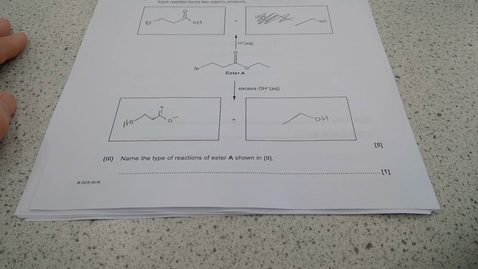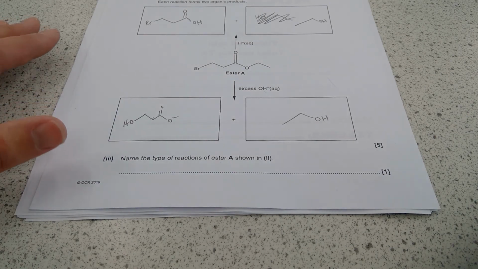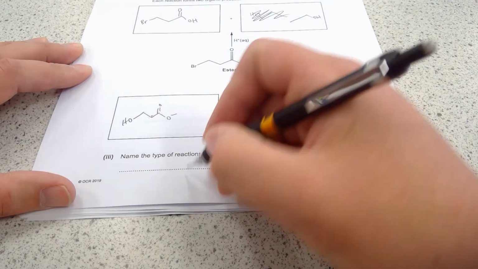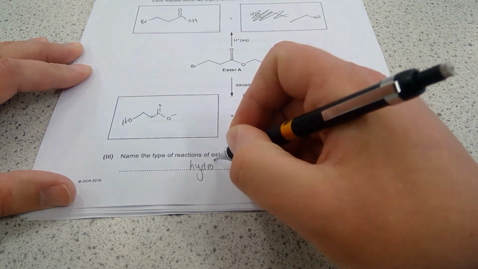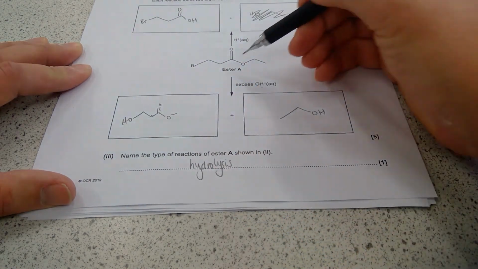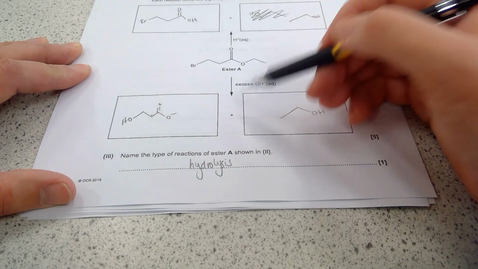Part 3. Name the type of reactions of ester A shown in part 2. As I've already mentioned, we've got hydrolysis. So acid hydrolysis going upwards and alkaline coming down.